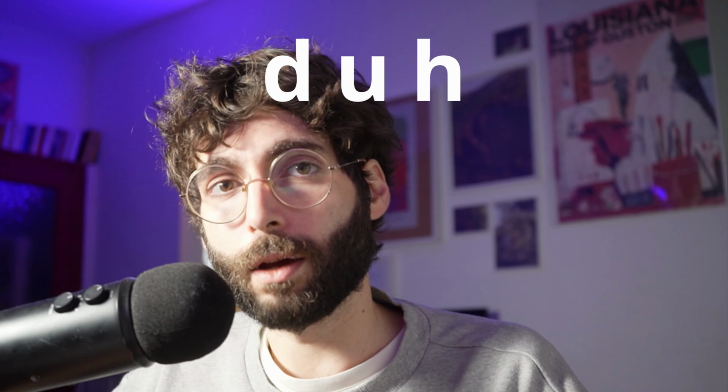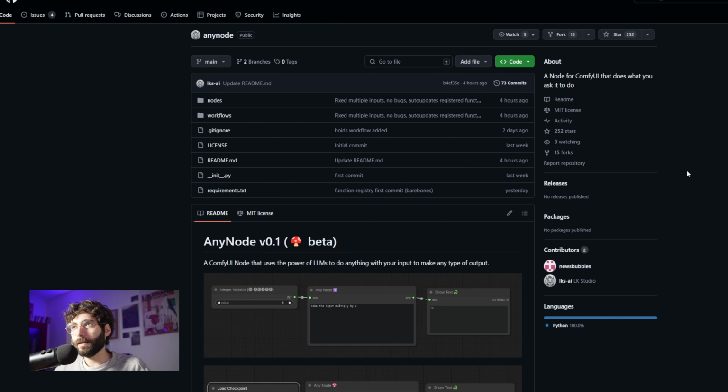Hello everyone and welcome to another episode of Stable Diffusion Experimental. Today we'll be taking a look at the incredible anynode. It is a node, but it is also the node and can be any node. Anynode was released less than a week ago, and it is a node that can do anything an LLM can do, because inside of it there is an LLM. Or well, not inside, but we'll get to that later.